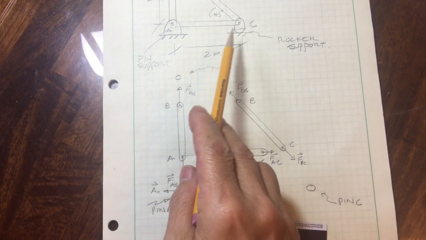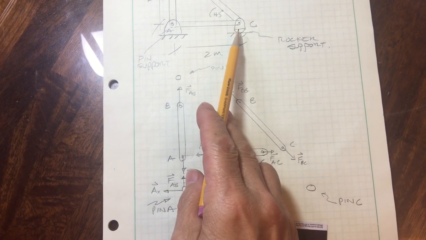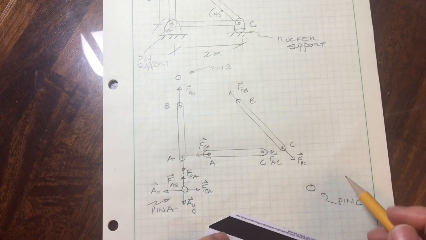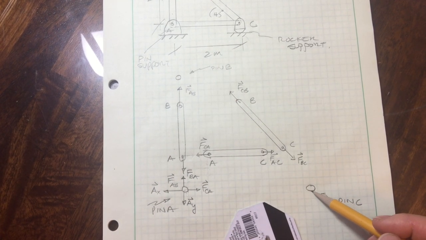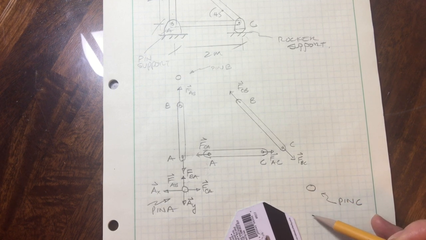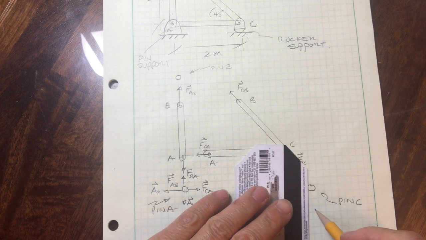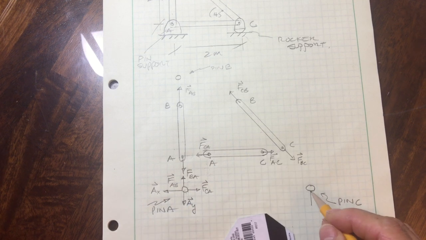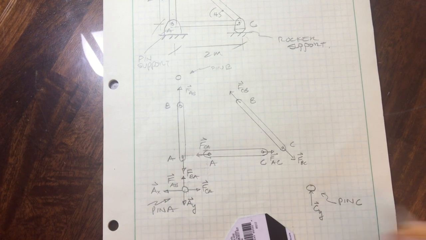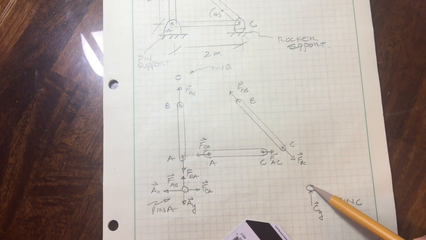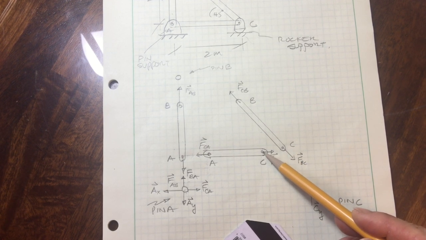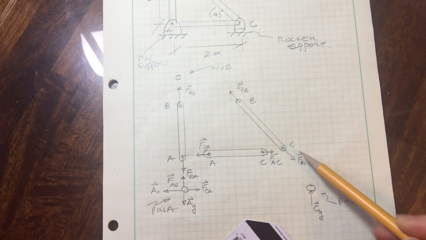So at pin C, what we had was a rocker support, and that prevented the translation of pin C from moving downwards or translating in the Y direction. So I'm going to have a reaction force CY. That pin used to be at this joint where it connected member AC and BC together.